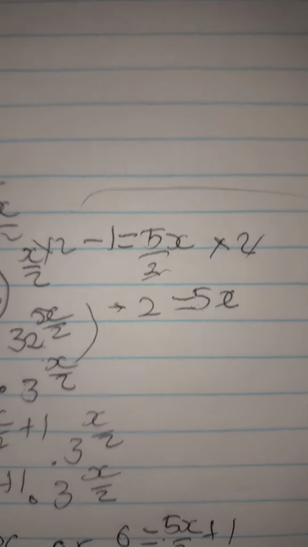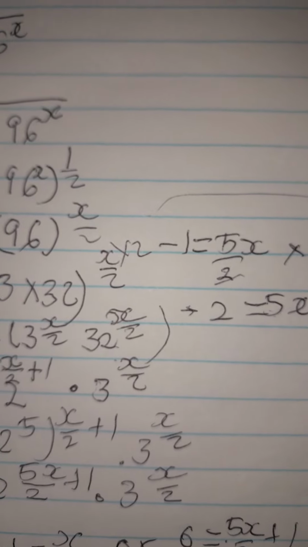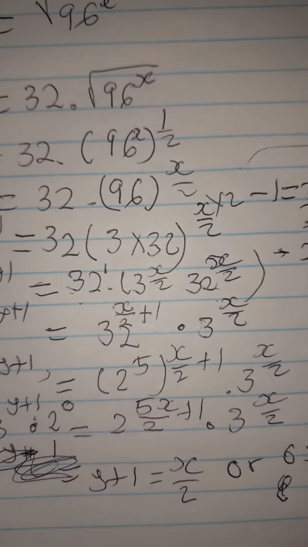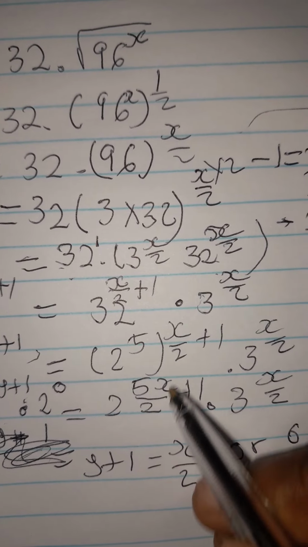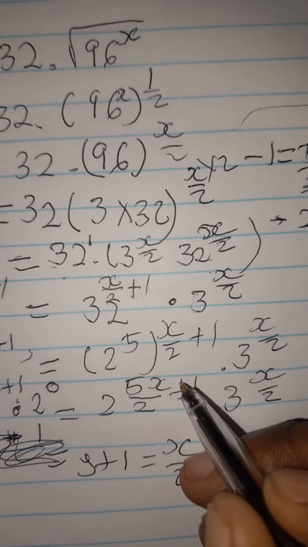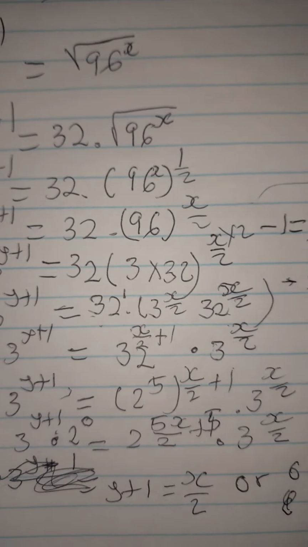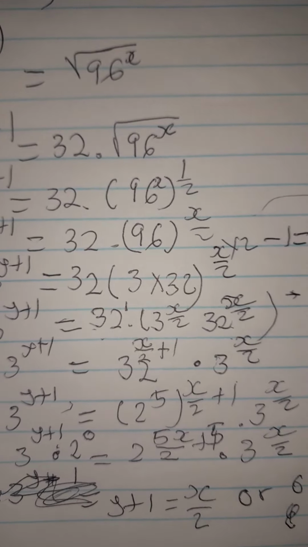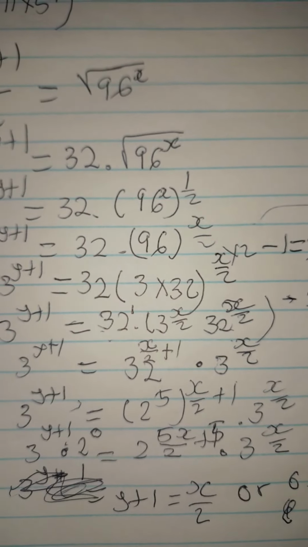Let me write it on a clean page. So let me write the remaining steps on a clean page. But before I write it on a clean page, let's check whether we did everything correctly. 5 times this, it's this. 5 times 1, it's 5. So that means I made a mistake there. Let's go to a clean page then and apply what we have done here.